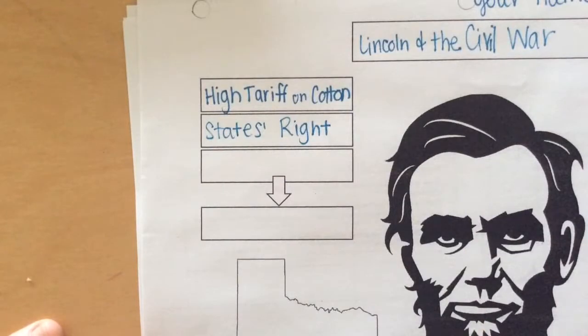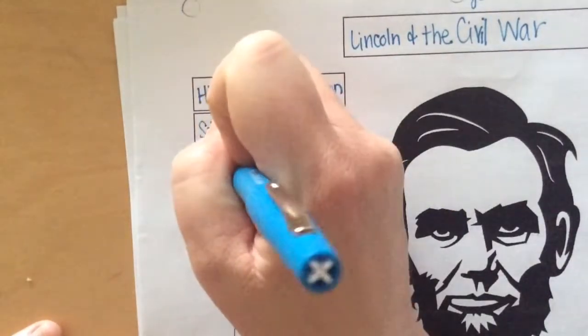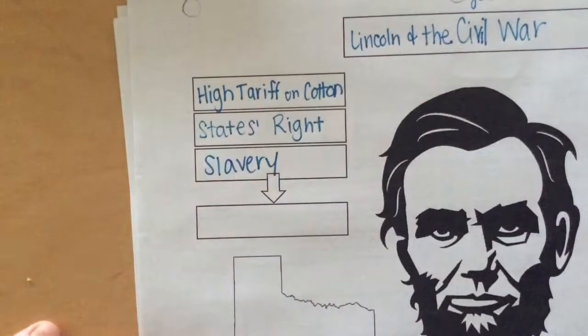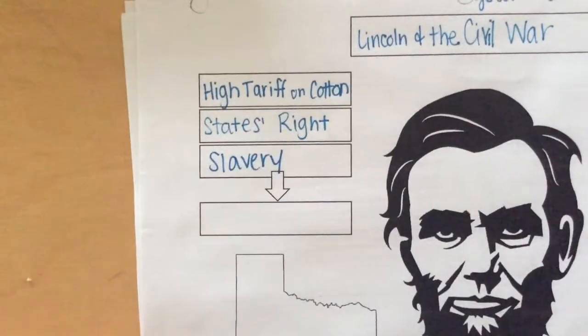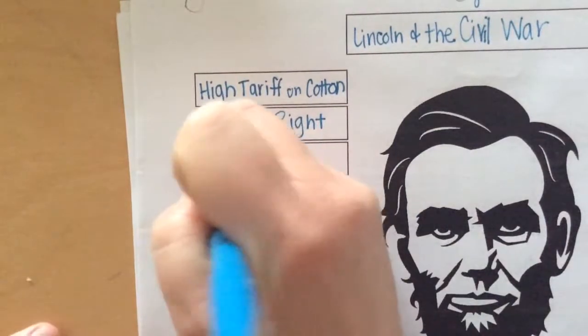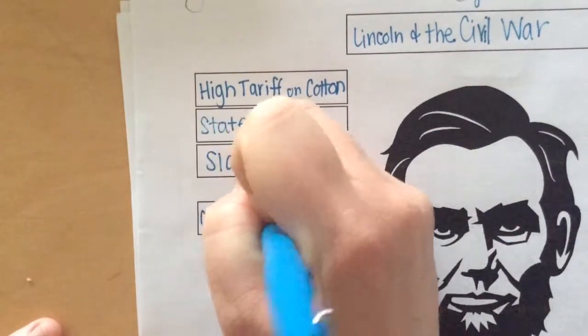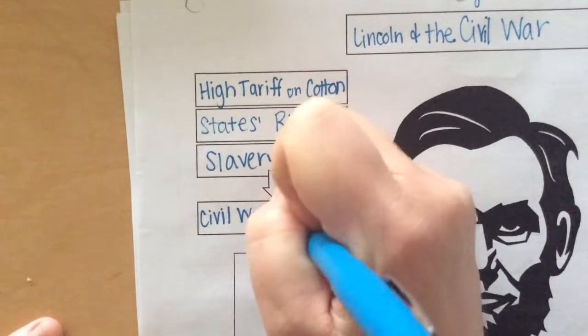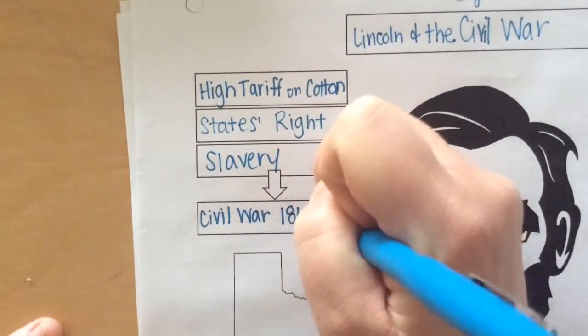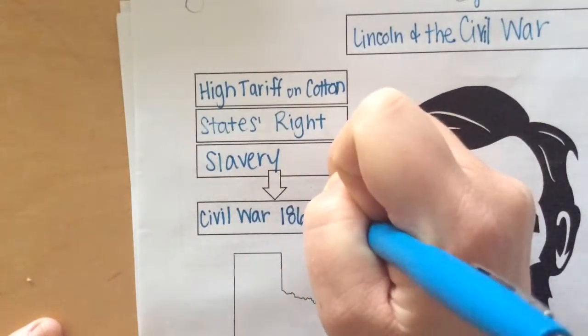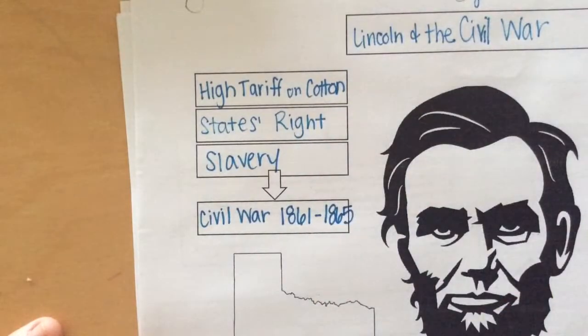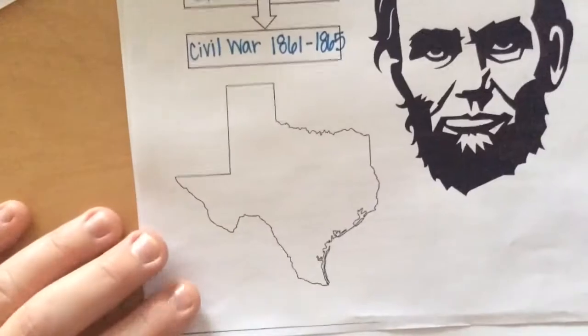That was a big question at the time. And then also just the issue of slavery. The North felt like it was wrong, and the South felt like it was necessary. So they're going to fight over that. All of these things lead to the Civil War, which starts in 1861 and ends in 1865.